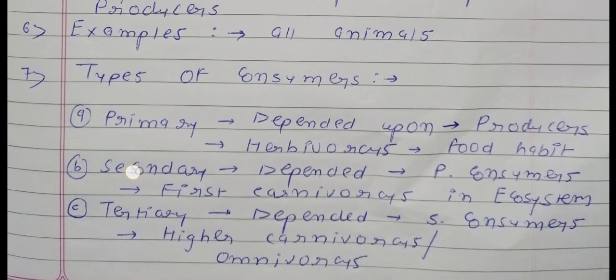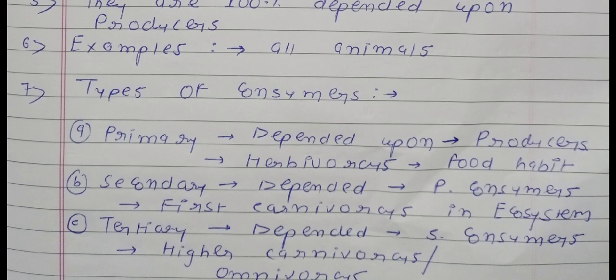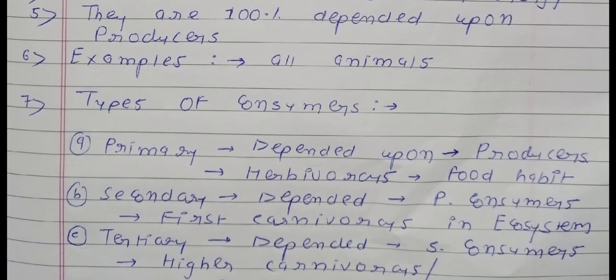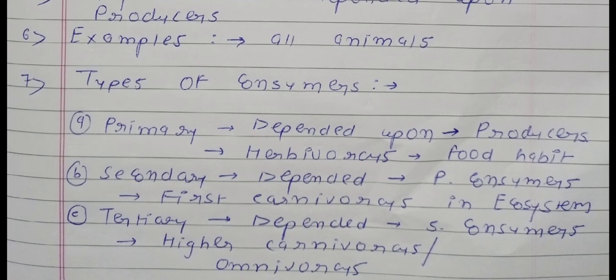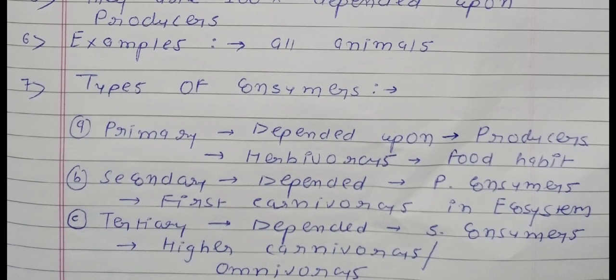Secondary consumers are dependent upon primary consumers, while tertiary consumers are dependent upon secondary consumers. Again, we are going to revise this. Primary consumers are dependent upon producers. Secondary consumers are dependent upon primary consumers. Tertiary consumers are dependent upon secondary consumers.